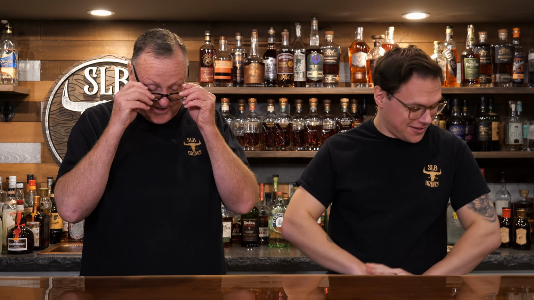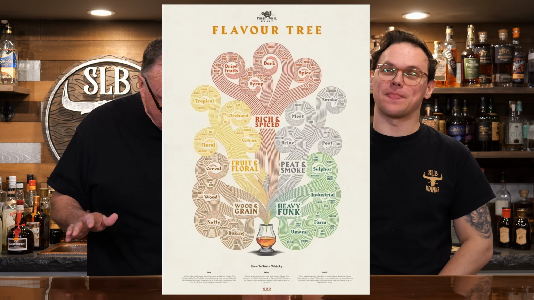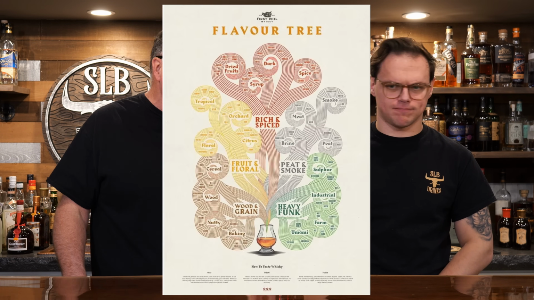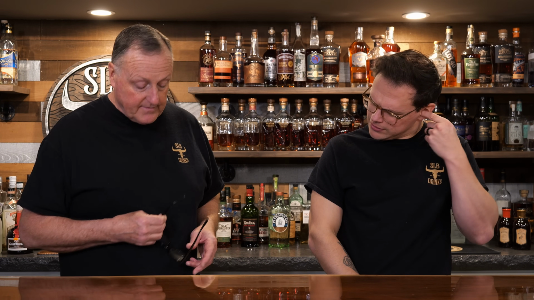5 different categories on the flavor tree. We got fruity and floral, rich and spice, peat and smoke, wood and grain, and heavy funk. Now, Kyle, if there's a way to tag First Phil Whiskey, I don't know these things, and possibly his actual show that he did on this too, that would be great. People can reference that as well.